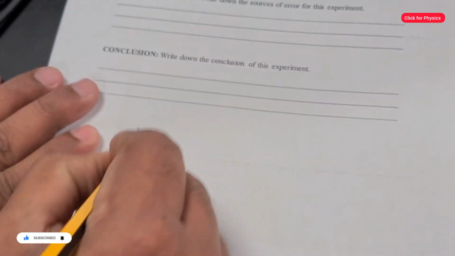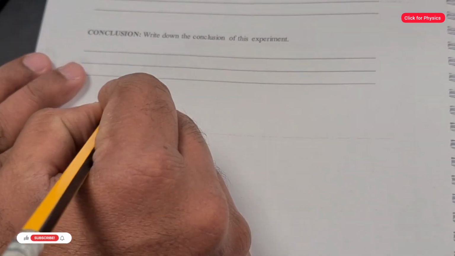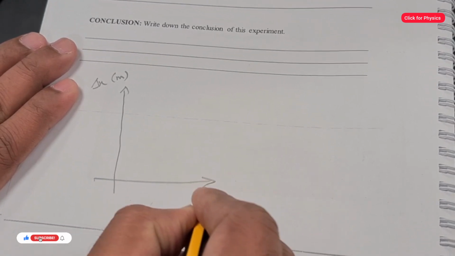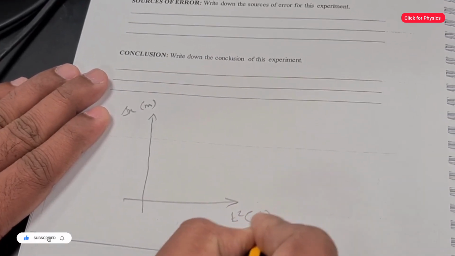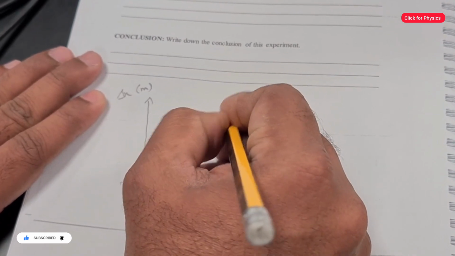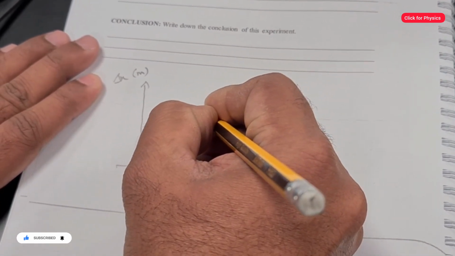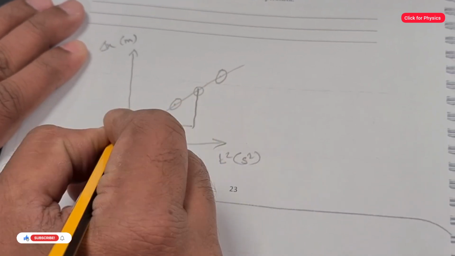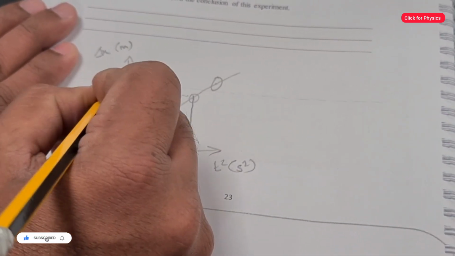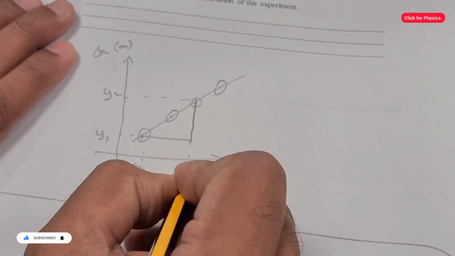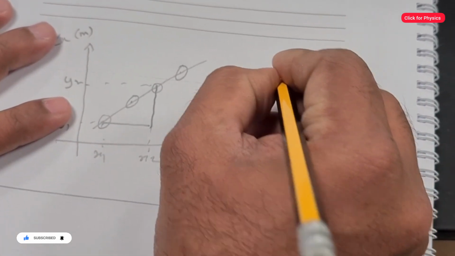So you have to take delta x value in y-axis, its unit is meter, and then the time square value, its unit is second square. Fix the points by using your pencil and connect the points by using the ruler, and then choose any 2 points on the line, and by that you can get y1 and y2, and this is your x1 and this is your x2. By that we can easily find the slope.